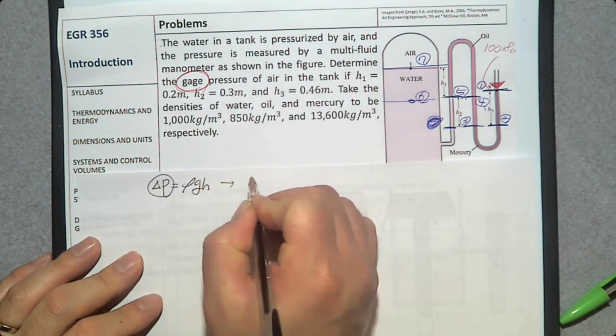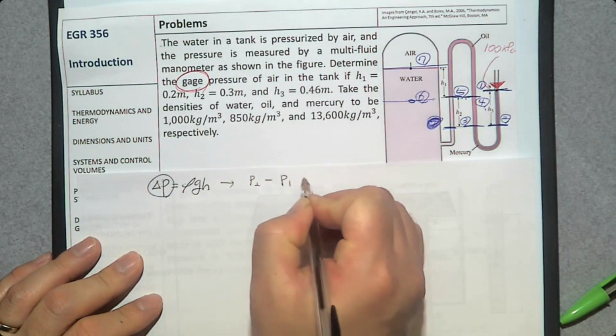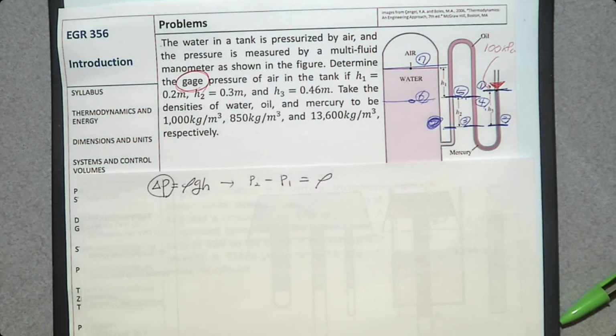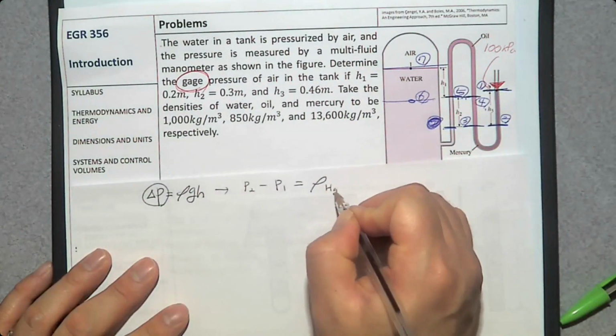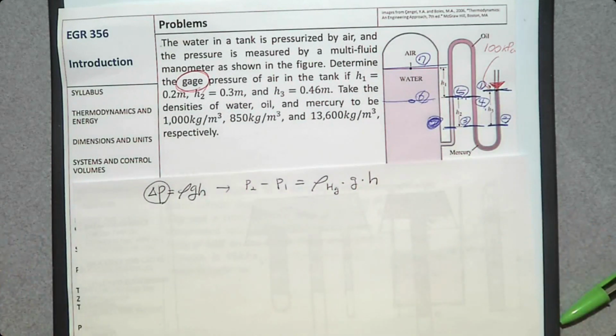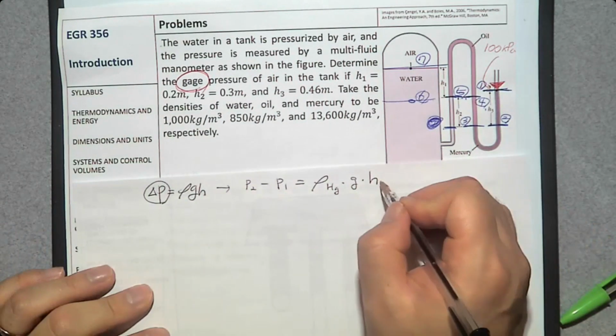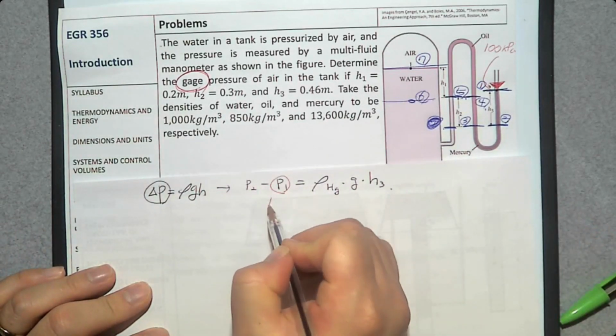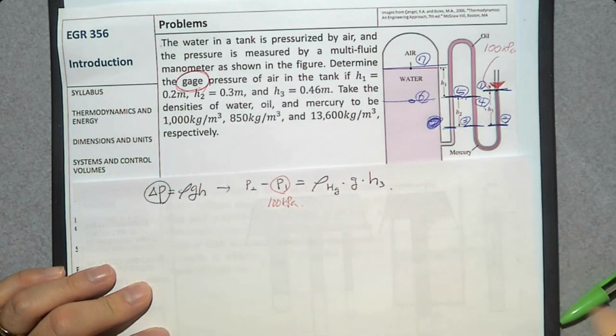So P2 minus P1 is density of what? Mercury, times gravity times H of what? H3. And from this equation, we know P1 is 100 kilopascal.